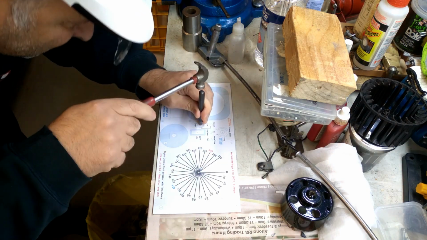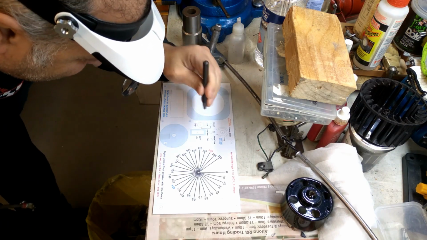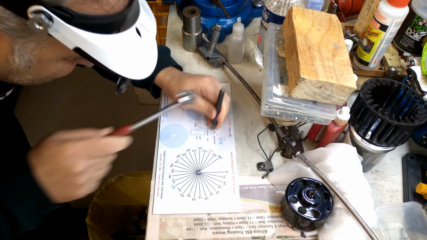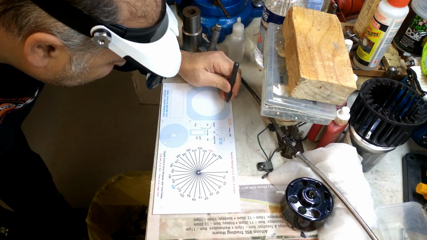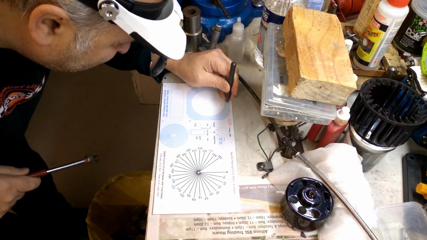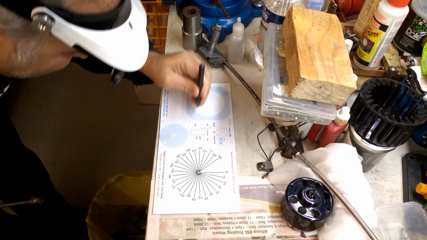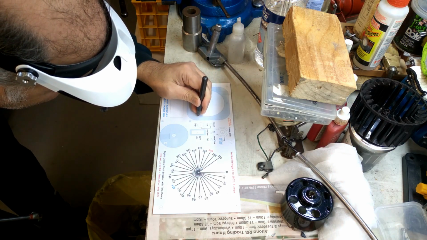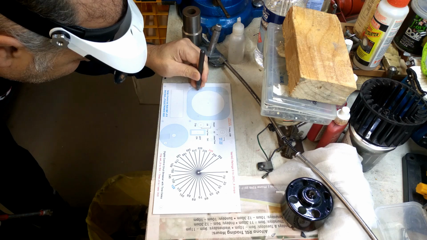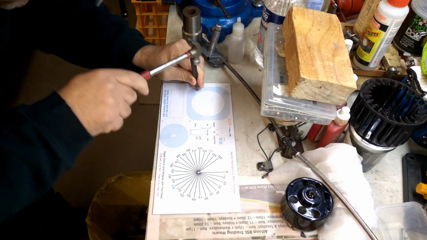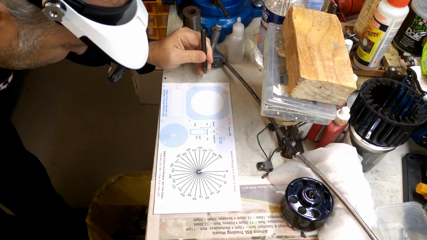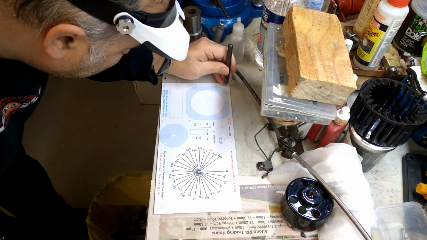Sometimes, even if you are careful, it still won't come 100% exactly where you put the punch. It sort of moves on you.